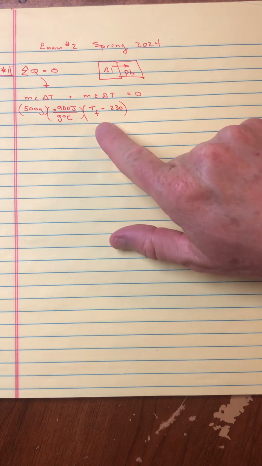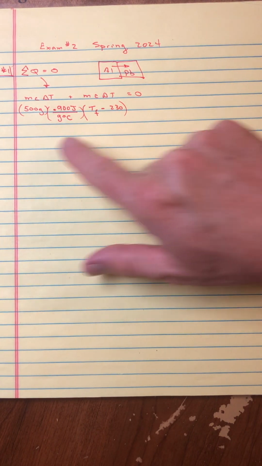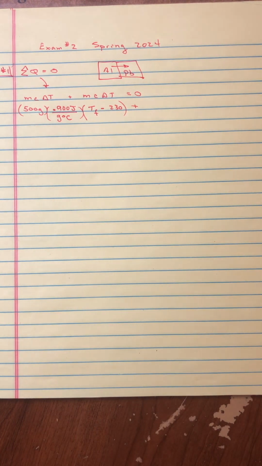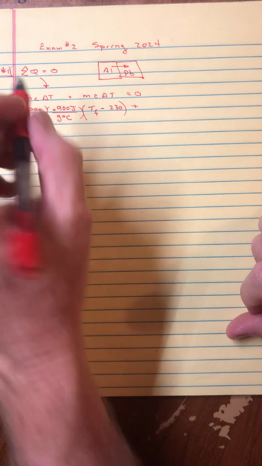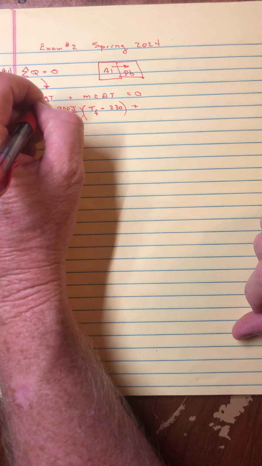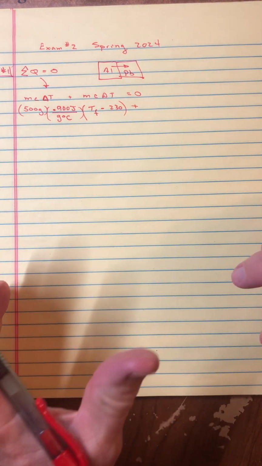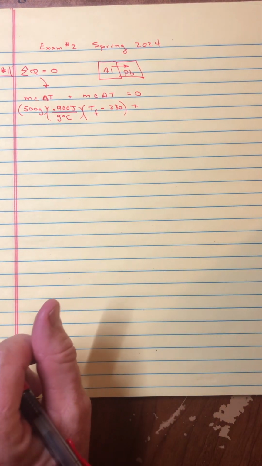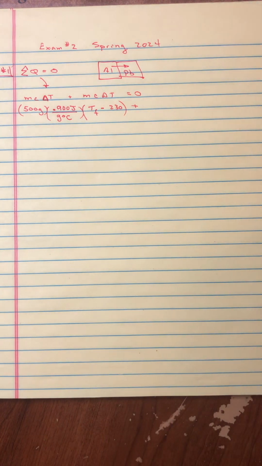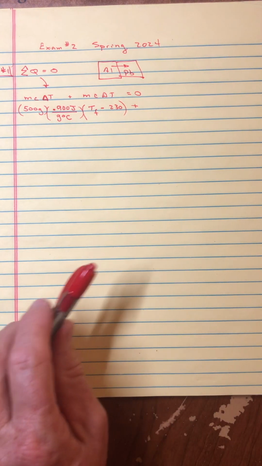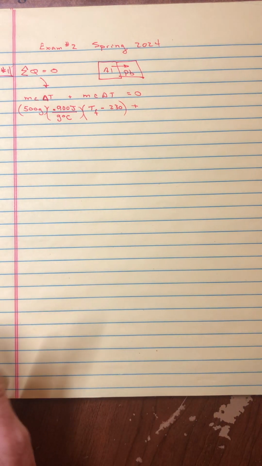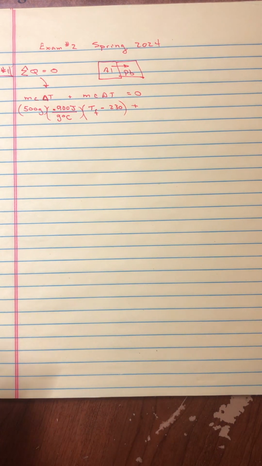And of course, notice it's going to cool down, so that's why this is going to come out to be a negative number. Also, keep in mind that anytime you have a change in temperature, you can use Celsius or Kelvin. Throughout this exam, we've got to be careful whether we're using Celsius or Kelvin, but basically all of our equations are in Kelvin, except that a change in temperature in Kelvin is the same as in Celsius.